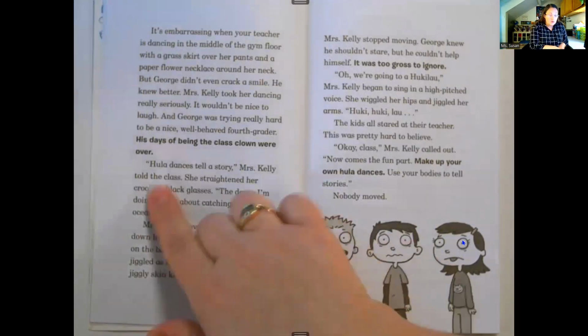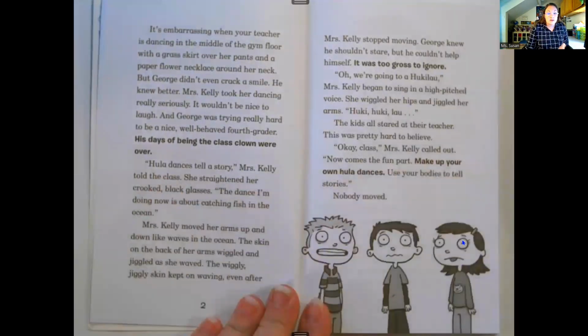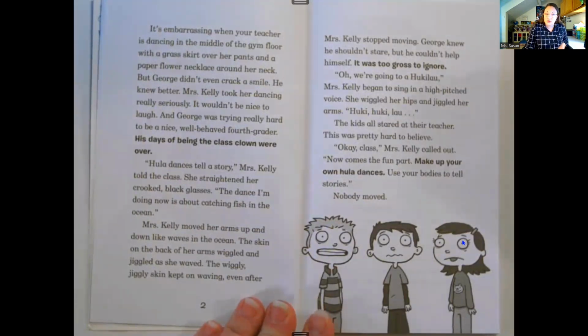All right. Hula dance tells a story, Mrs. Kelly told the class. She straightened her crooked black glasses. Dance I'm doing now is about catching a fish in the ocean. Mrs. Kelly moved her arms up and down like waves in the ocean.